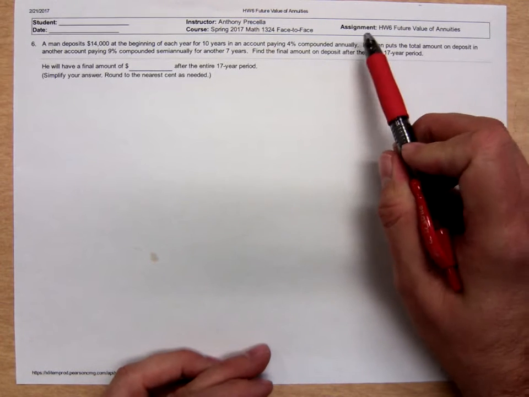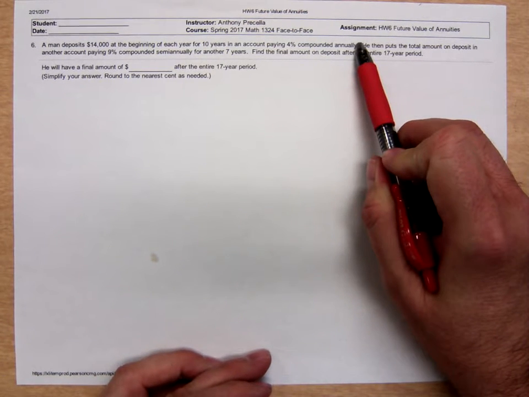A man deposits $14,000 at the beginning of each year for 10 years in an account paying 4% compounded annually. He then puts the total amount on deposit in another account paying 9% compounded semi-annually for another 7 years. I wish it actually said he stops the payments at that point, though it's implied.